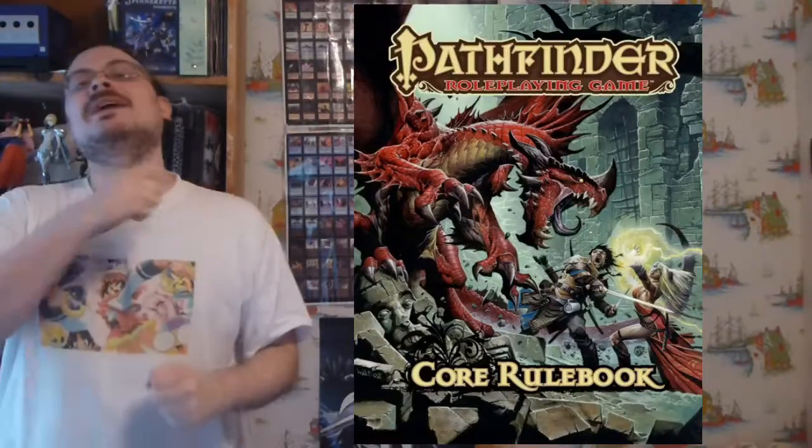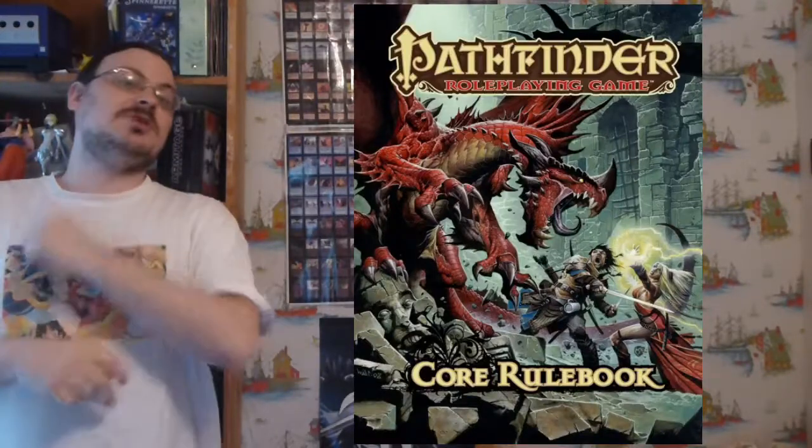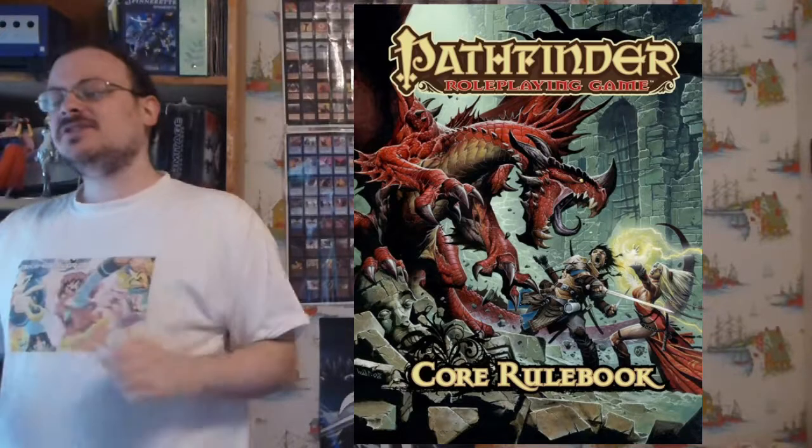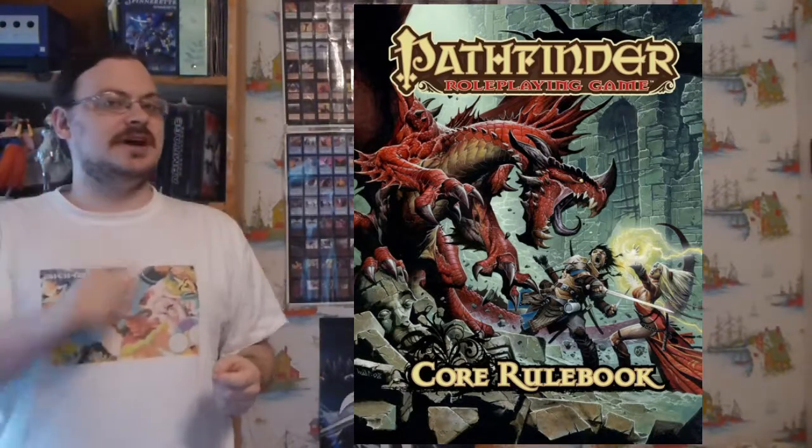It is time to continue our discussion on the Pathfinder role-playing game system. We've been talking about magic items. Let's finish up the basics of magic items today with wands and wondrous items. But let's start with wands.